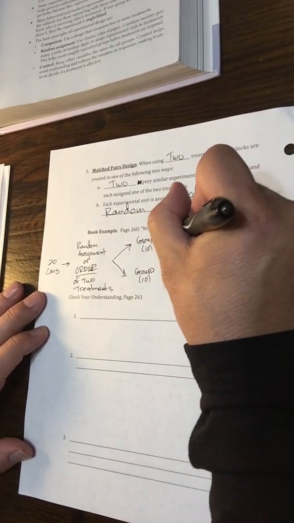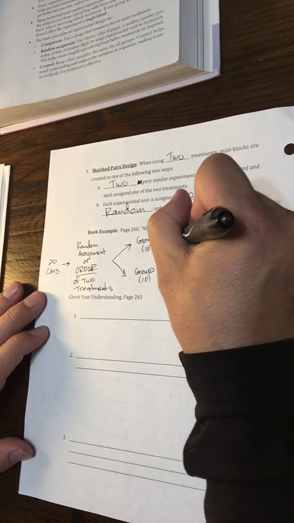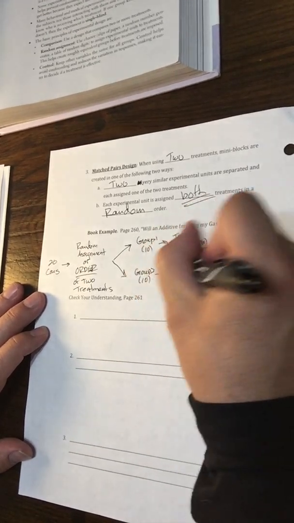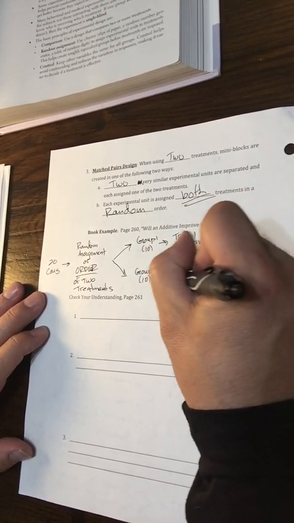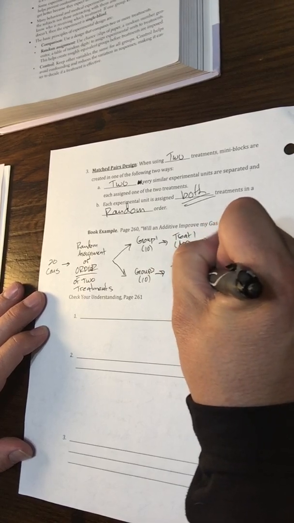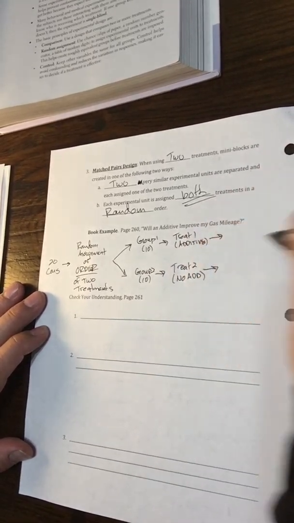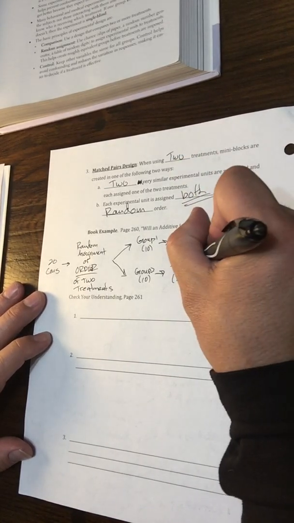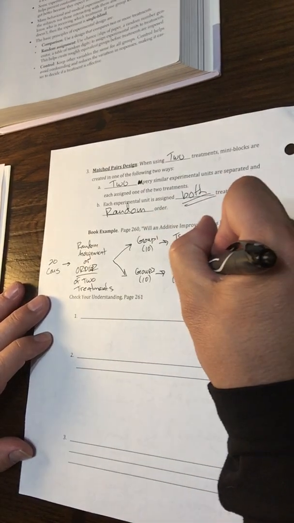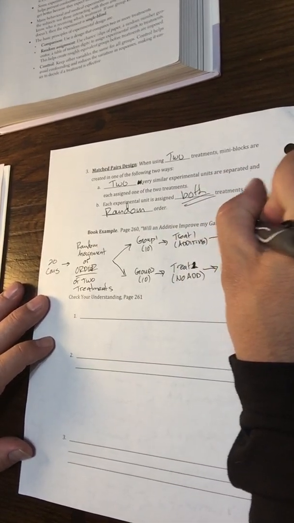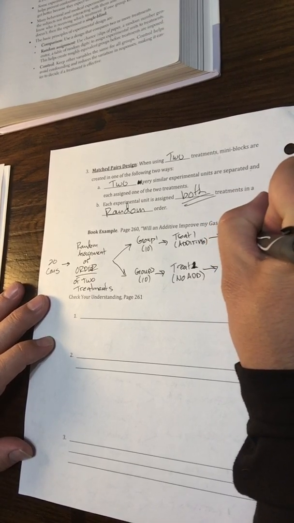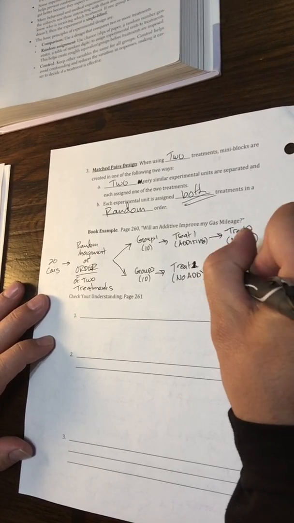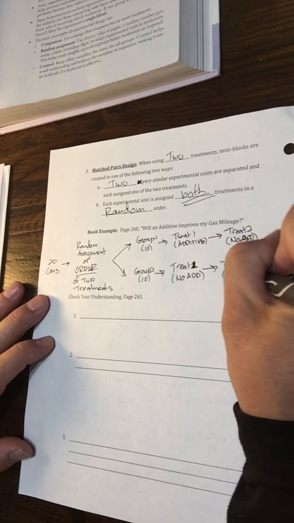Then what happens with group 1? They get treatment 1, which is the additive. Doesn't matter if you put that in the top or the bottom, it really doesn't matter. Treatment 2 is no additive. Okay, and then I need another arrow because they have to go through the other treatment. So here we go. Whoops, that should have been treatment 1. Sorry about that. They're both treatment 1. So this one turns into treatment 2. That will be the no additive. Sloppy. And then this one will have a different treatment 2. That one will have the actual gas additive put in the car.